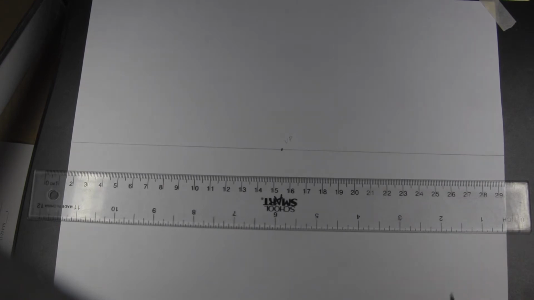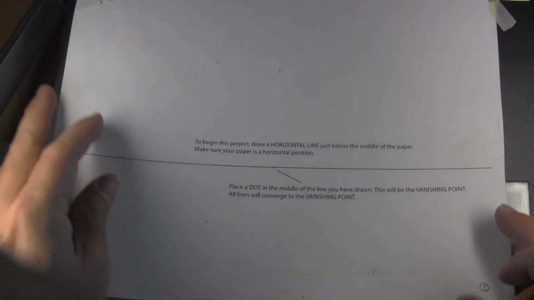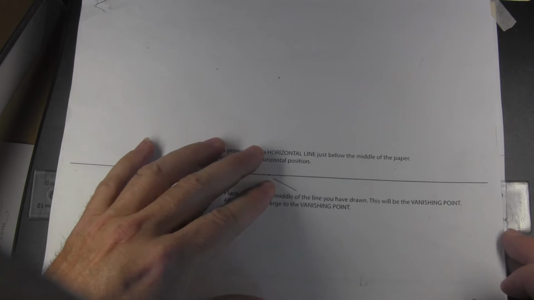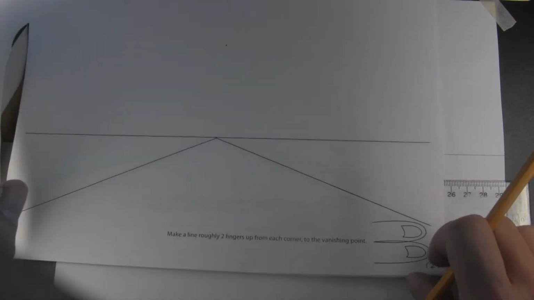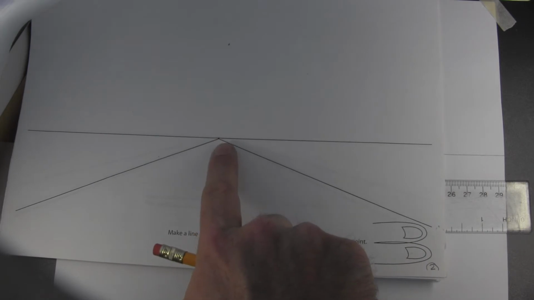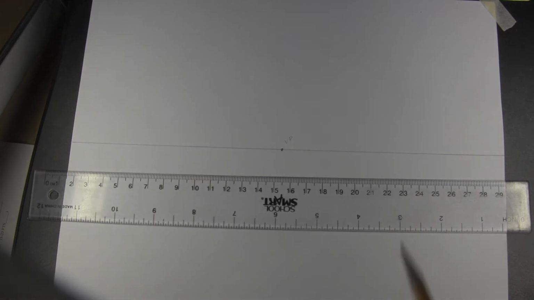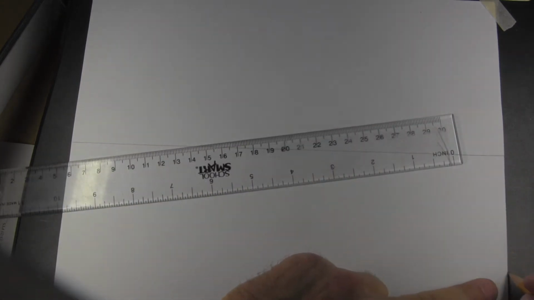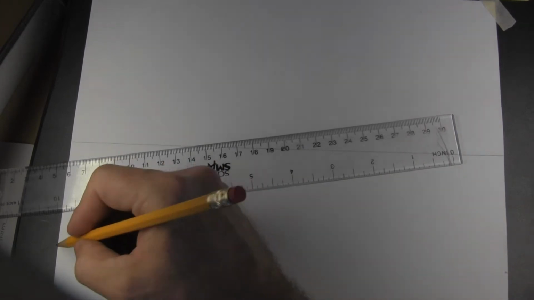In the handout that you may see at some point, if you don't have it now, they're going to become available for you later. It's going to ask that you draw a line from the lower side of your paper, about 2 fingers up from the bottom, from the side of the paper to your vanishing point like you see here. So here we go. You're going to take your 2 fingers, and you're coming in from the lower side of the paper for a better result.